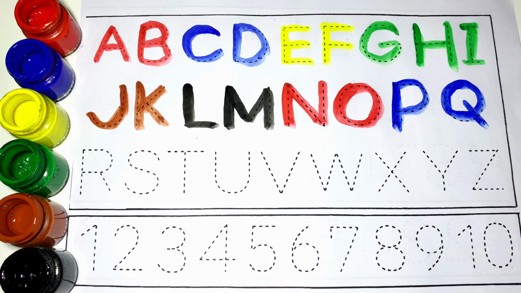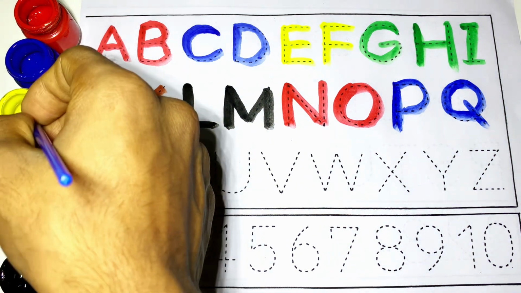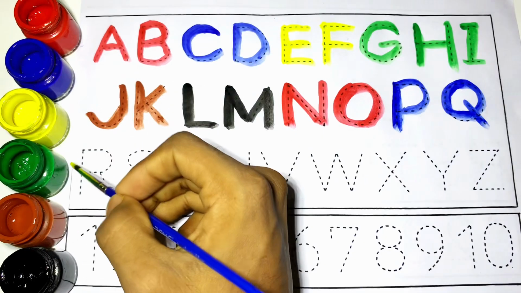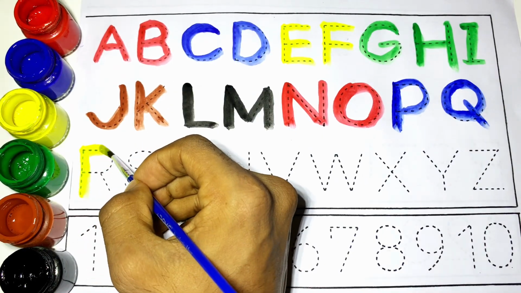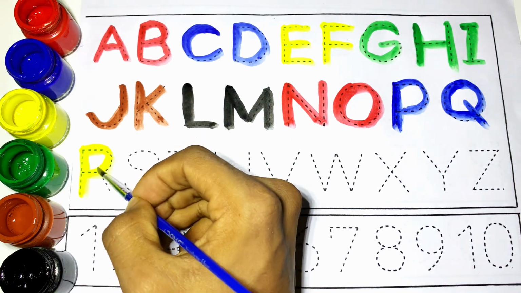Kids, write R. R for rose. The alphabets of R. And use yellow color. R for rose, R for rice. The alphabets of R.